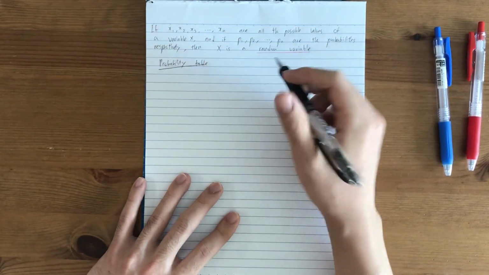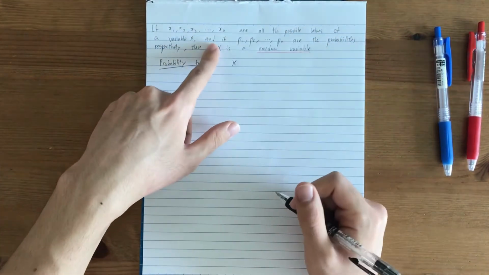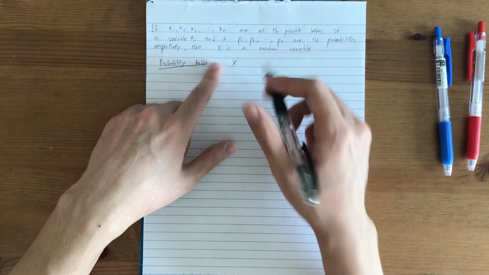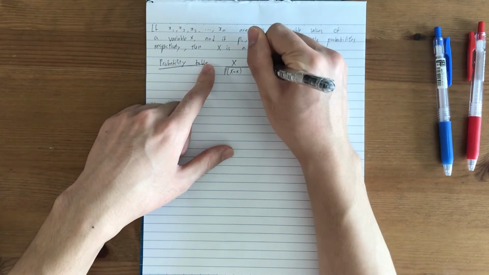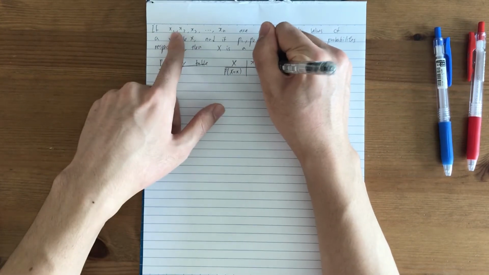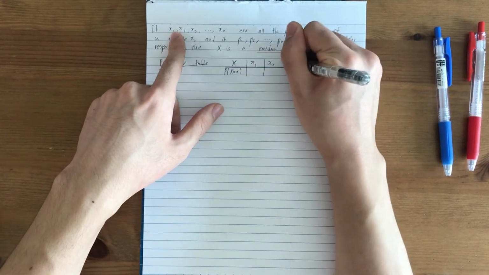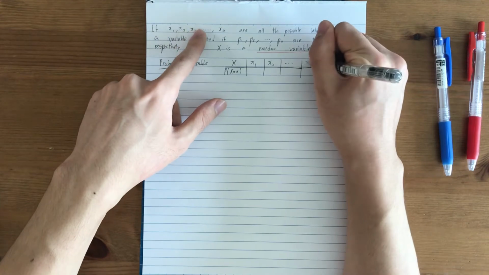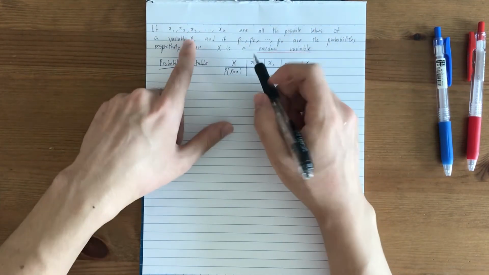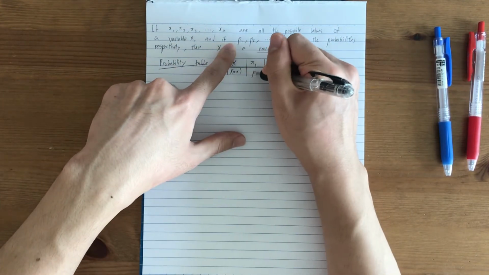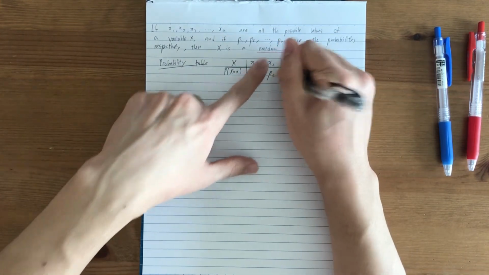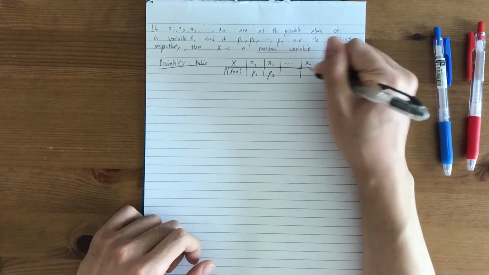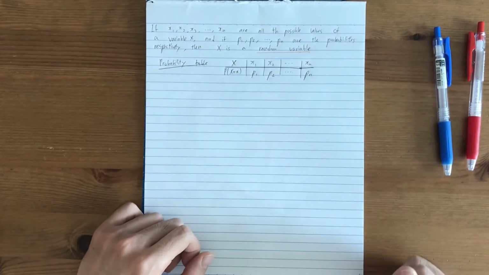Which looks like this. So we put the possible values of x on the top, and we put the probability in the bottom. So when x equals x1, x equals x2, and all the way to x equals xn, then the probability p1 corresponds to x1, right? p2 corresponds to x2, and all the way to pn, okay?